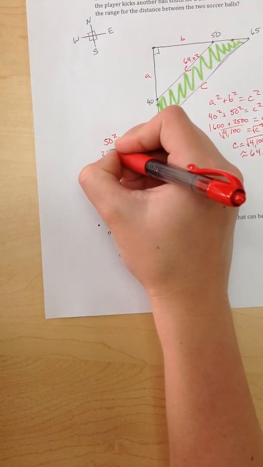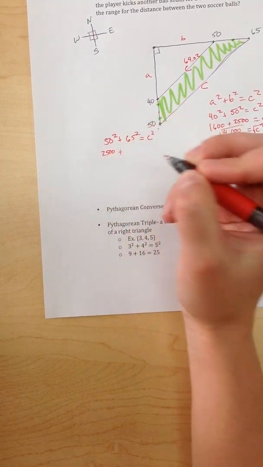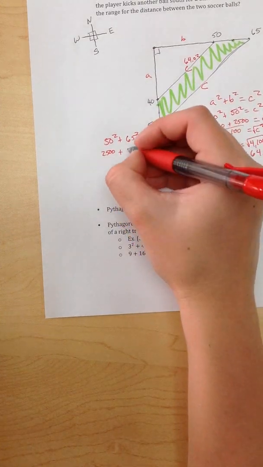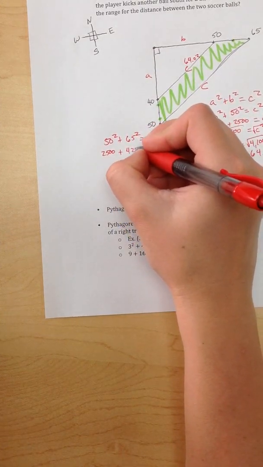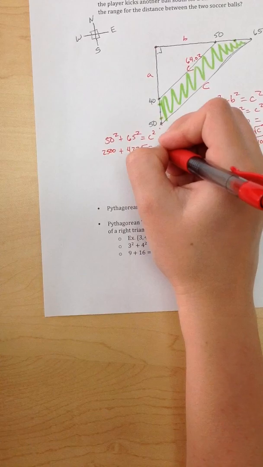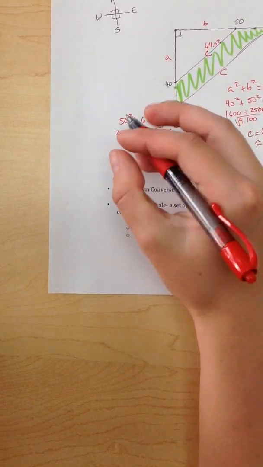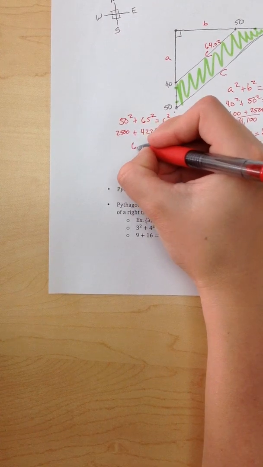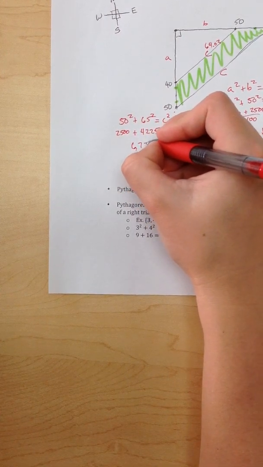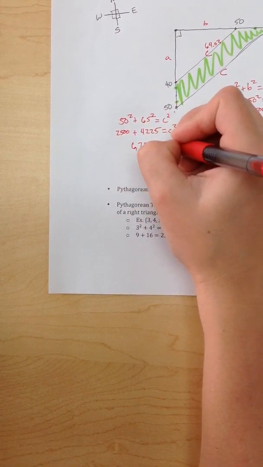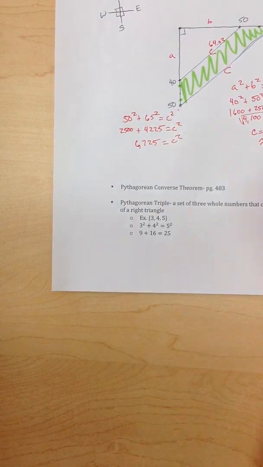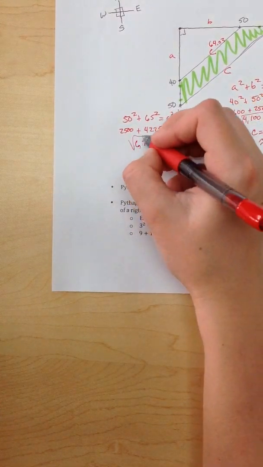So 50 squared is 2500. 65 squared is 4225. That's equal to our C squared. So we're going to want to add those together, which would be 6725. It's equal to our C squared. Then to find the C, square root.